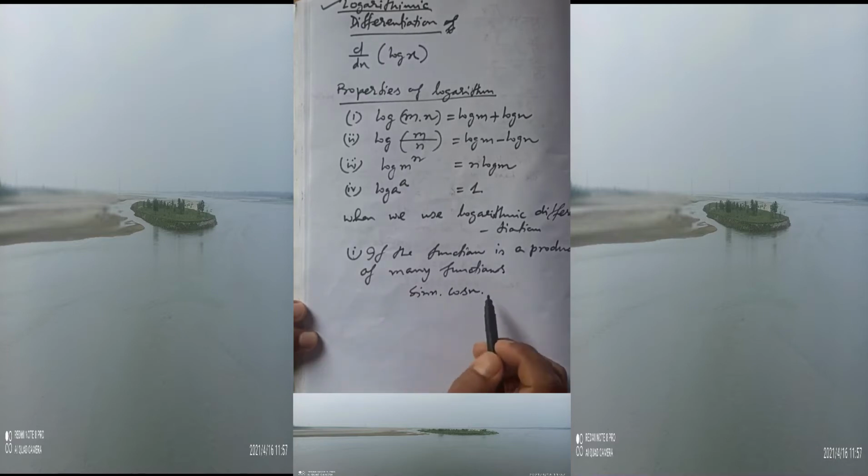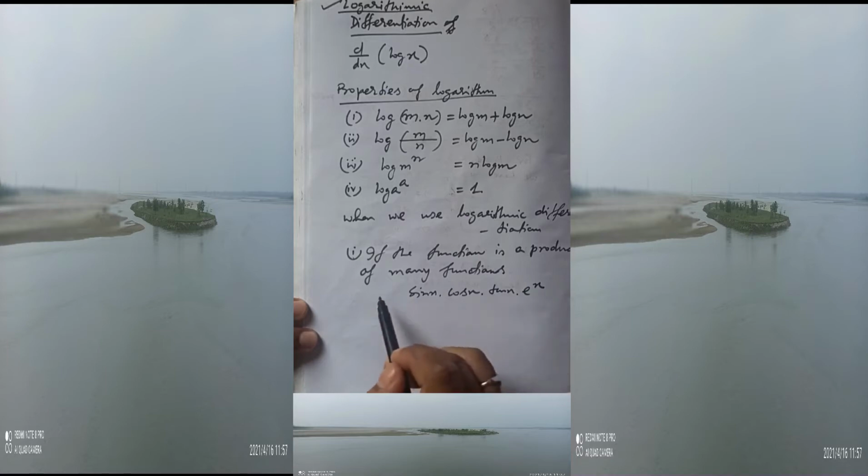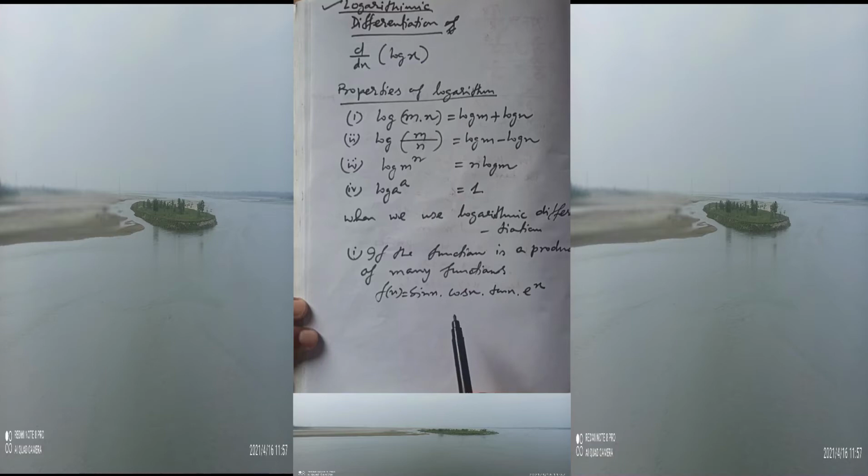But if it is a product of many functions, sine x, cos x, suppose tan x, there are three functions, and it can even have another function, e to the power x. So there are 4 functions involved in the given function. Suppose the function is f of x and it is a product of 4 functions. In this case, we cannot apply the product rule that we learned in the earlier class.